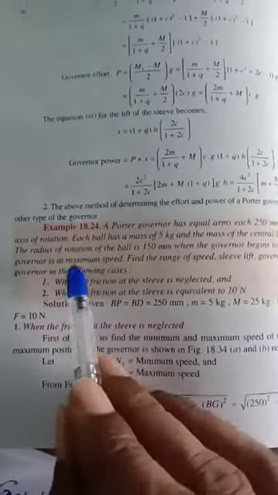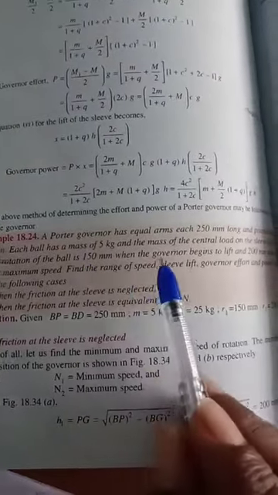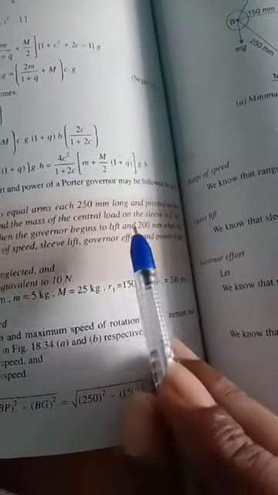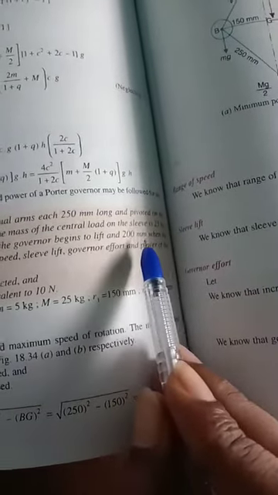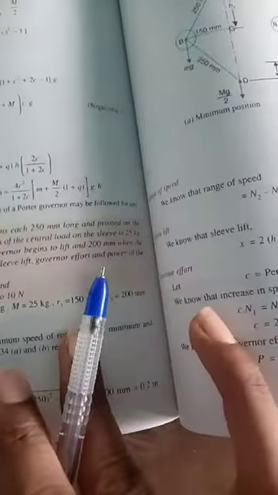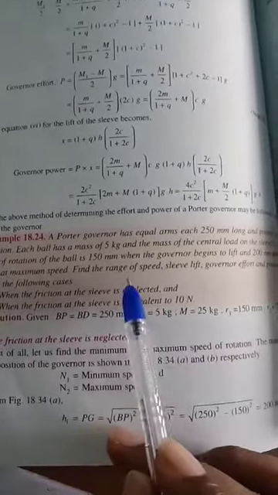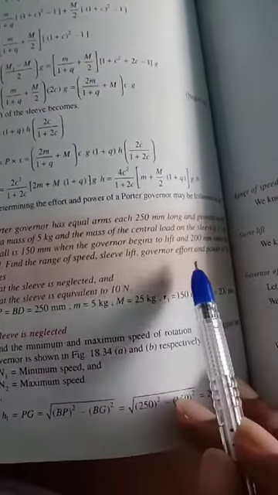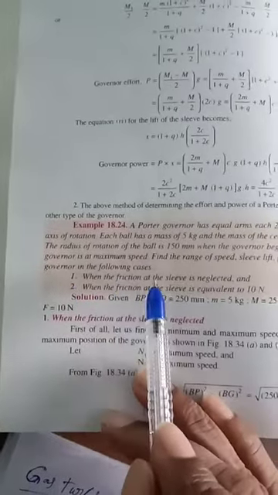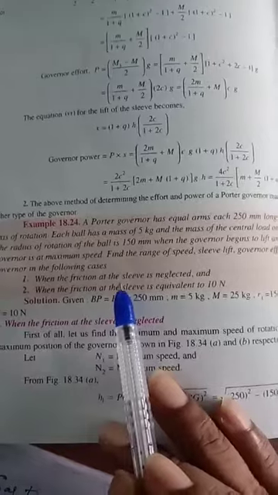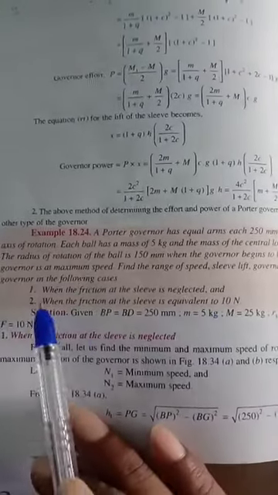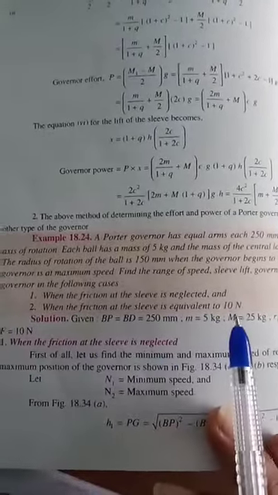The radius of rotation of the ball is 150 mm when the governor begins to lift, and 200 mm when the governor is at maximum speed. Find the range of speed, sleeve lift, governor effort and power of the governor in the following cases: when the friction at the sleeve is neglected, and when the friction at the sleeve is equivalent to 10 newtons.